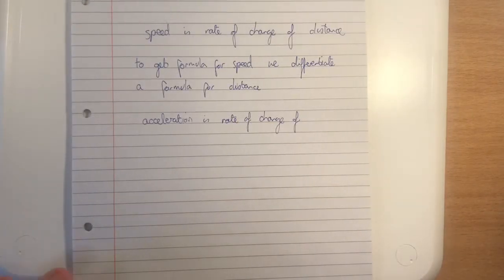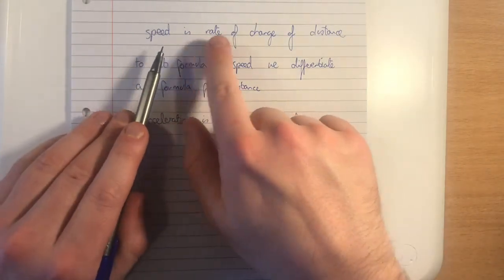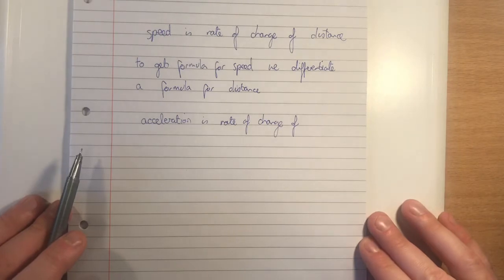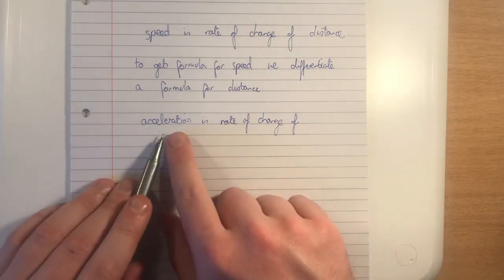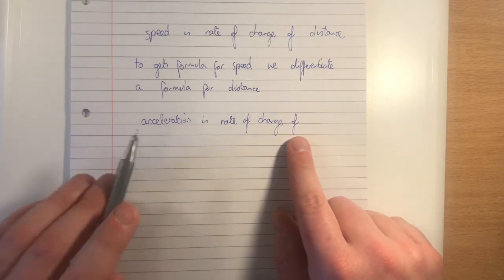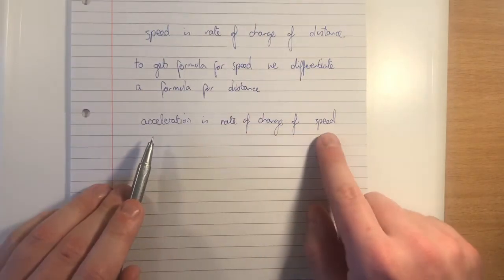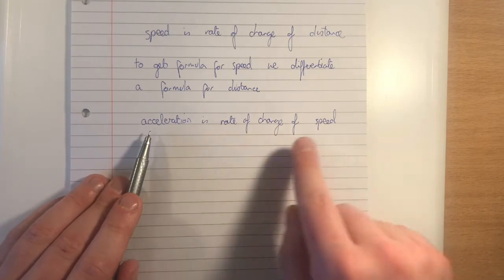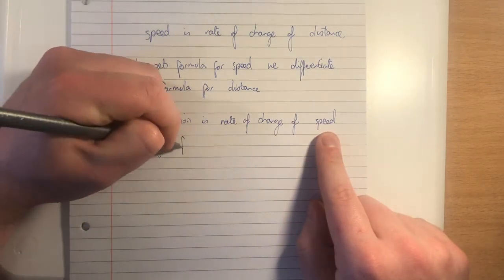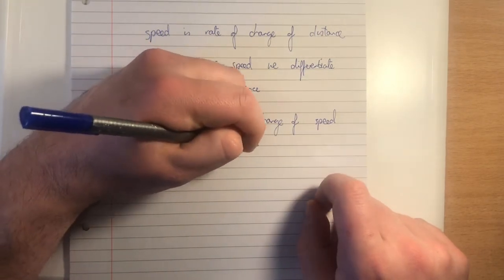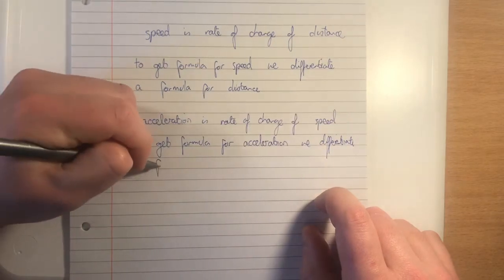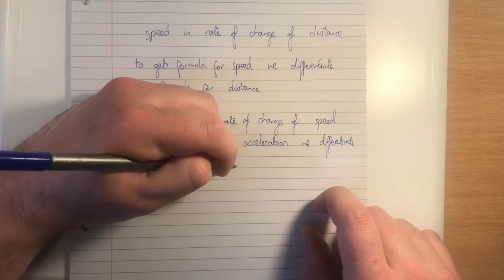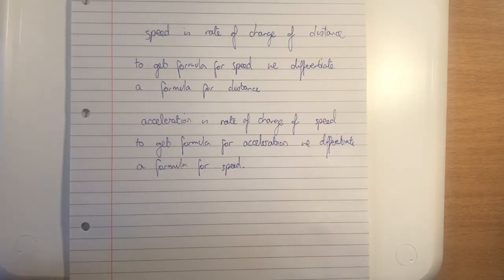On Monday, we had this concept that speed is a rate of change of distance with respect to time. So to get a formula for speed, we differentiate a formula for distance. I also briefly introduced that acceleration is the rate of change of speed. So if we're given a formula for speed, we can turn it into a formula for acceleration by differentiating it. So you just need to accept that as being a fact.